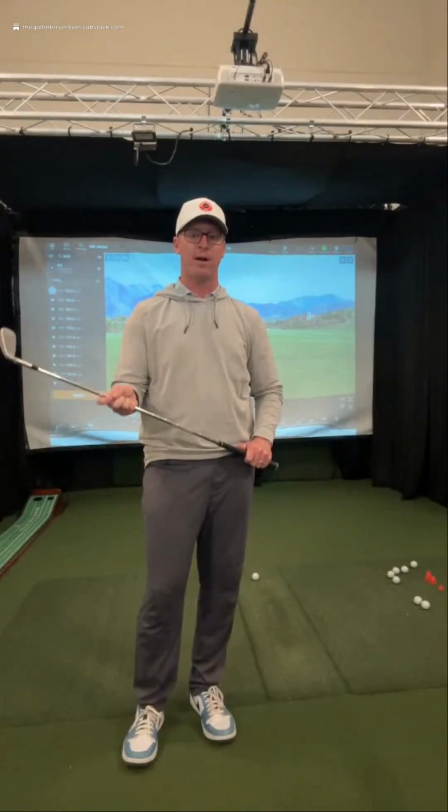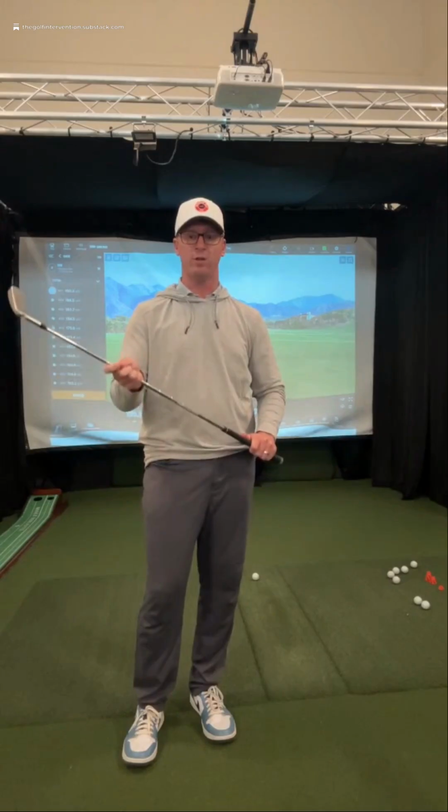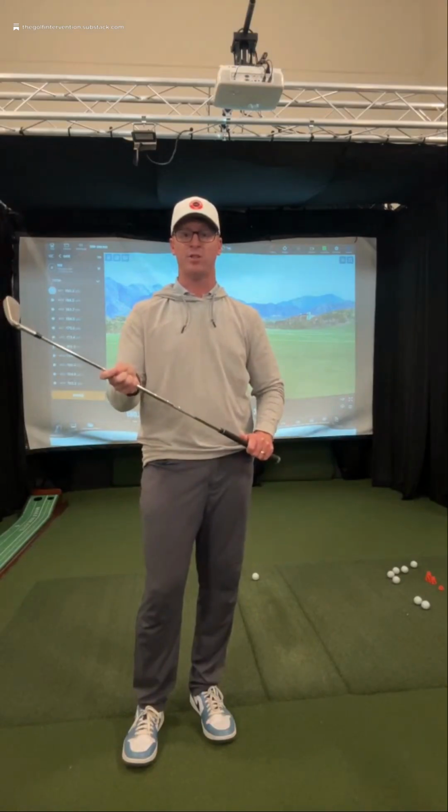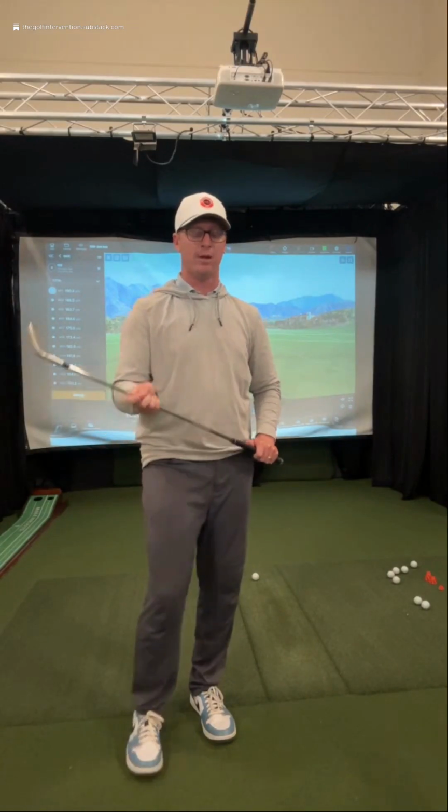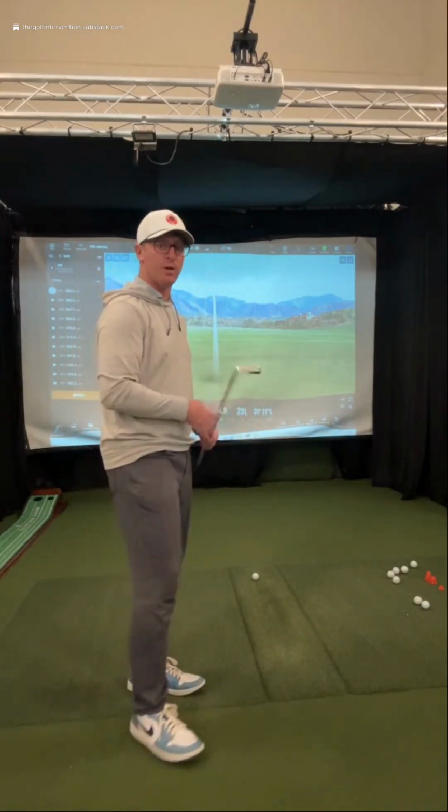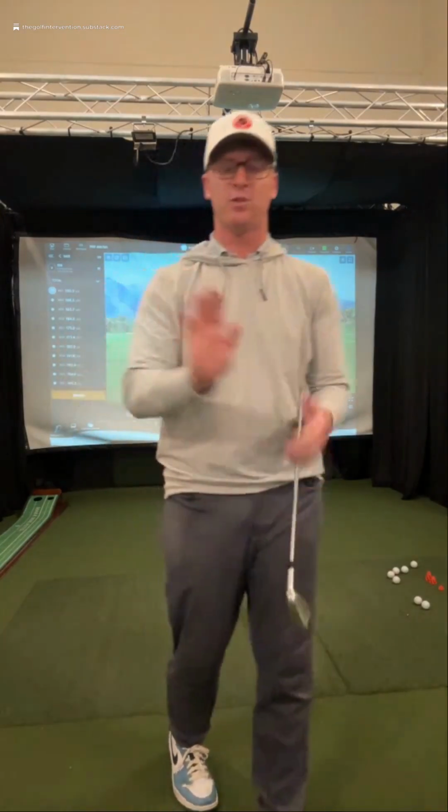the points of connection, if you will, between you and the club, as well as you and the ground. The key points when it starts with the ground are going to be, and I'll actually use my hand to describe this because the hand and the feet are very, very similar, the middle inside part of your heel. So this will be the heel of my foot, the heel of my hand, the base of the index finger, the base of the big toe, and then a little bit of the base of the little toe.